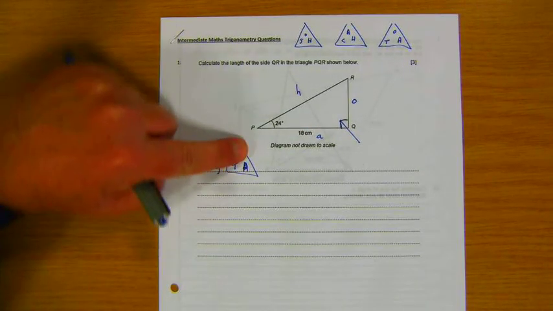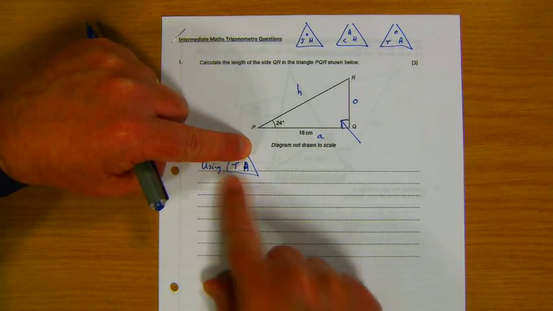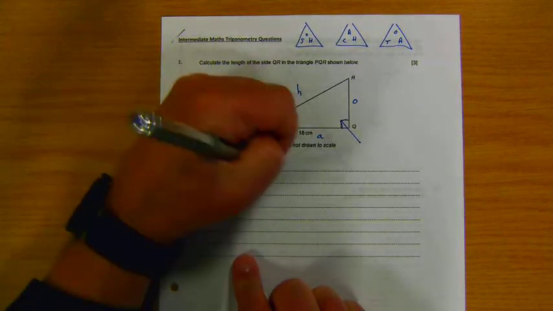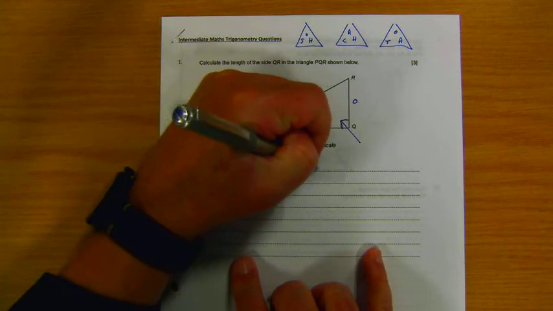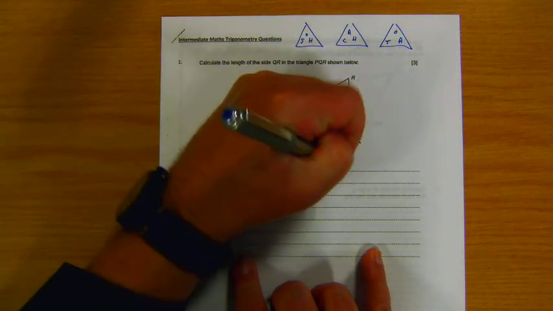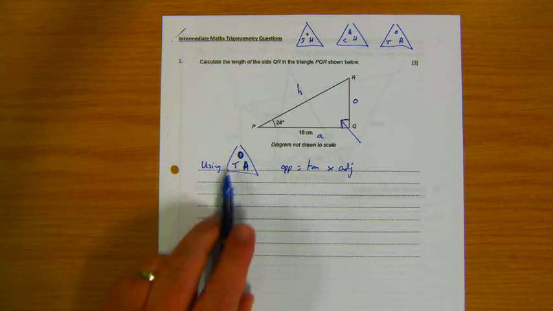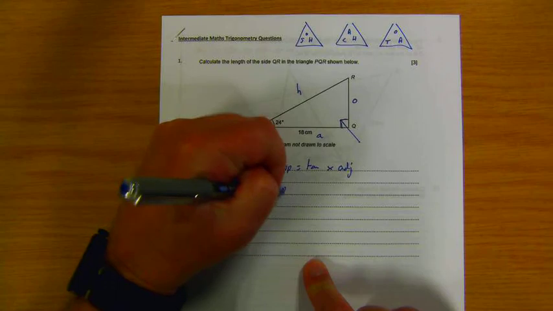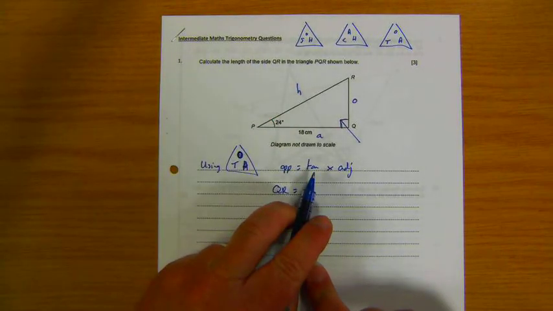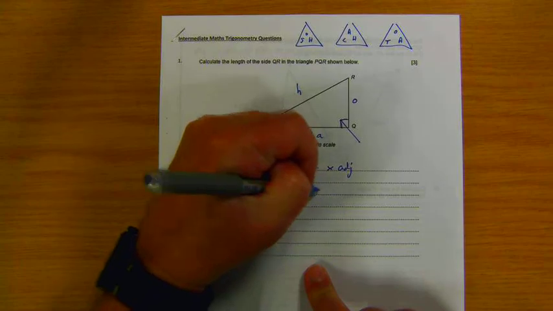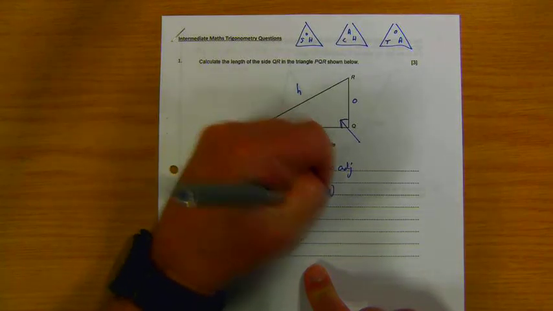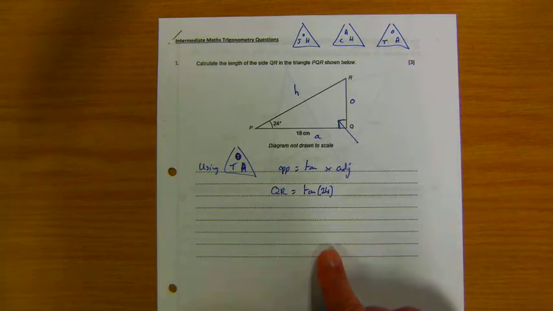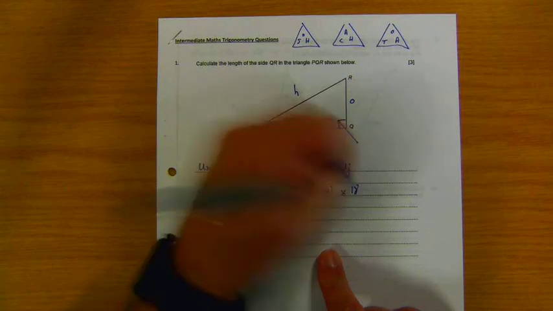So when I'm trying to find the opposite, I cover up the O. The T and the A are on the same level, so they're connected by a multiply. So the opposite is tan times adjacent. Okay, so O equals T times A. So the opposite is QR, that's what we're trying to find. Tan is always related to the angle. So we have to put that, and when you type it into your calculator, it'll automatically open a bracket for you to drop the angle into. So it's going to be tan of 24 times the adjacent, which is 18.